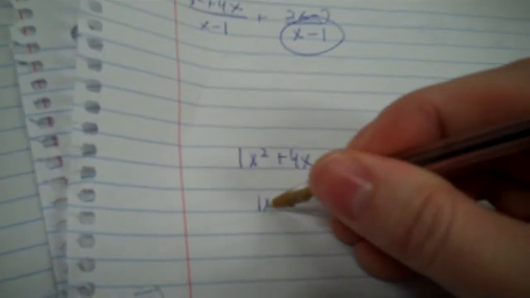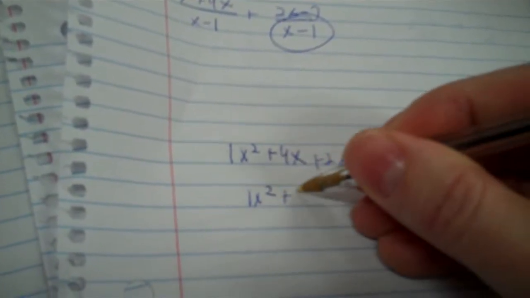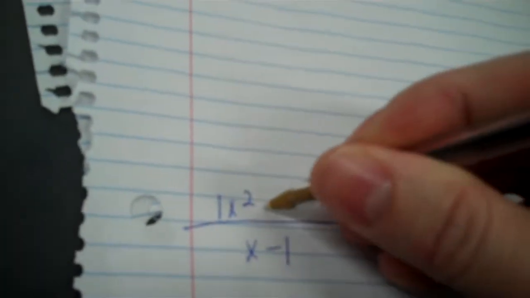Then all you do is you get x to the second. You don't have to even multiply because you don't have to bring anything to top or bottom. It's all good to go. x squared plus 4x plus 2x minus 7. Well, we got 1x squared. Those combine to make 6x and then minus 7. So put that down here.